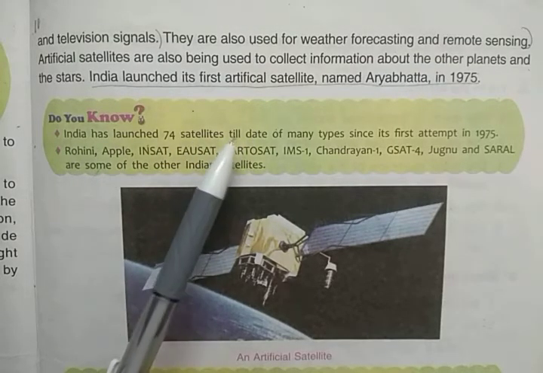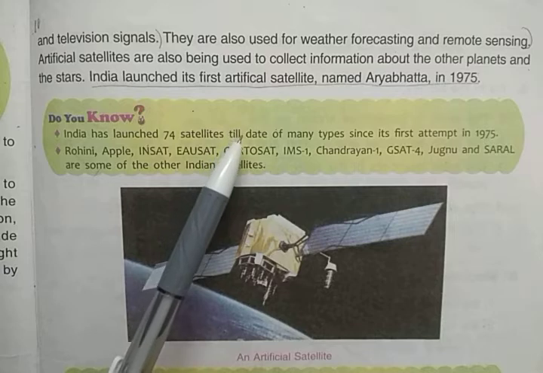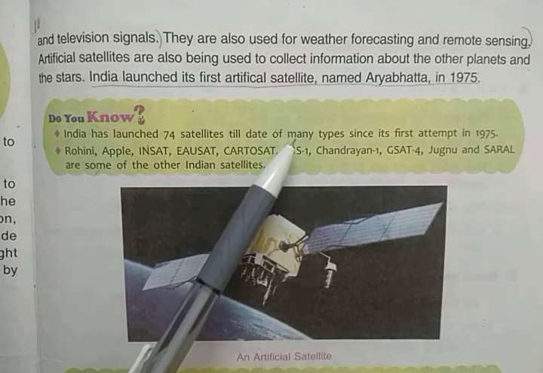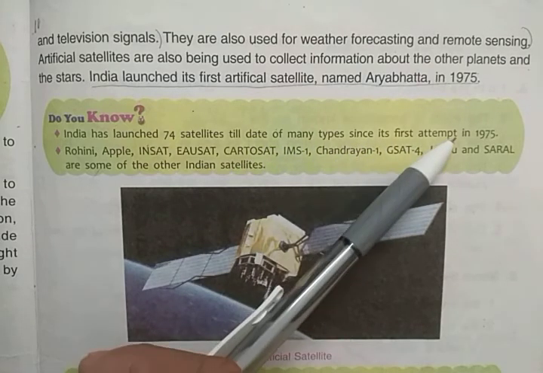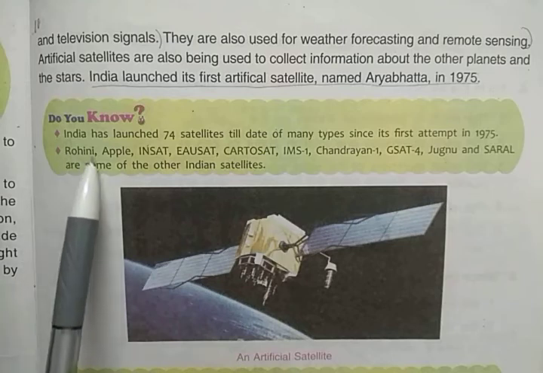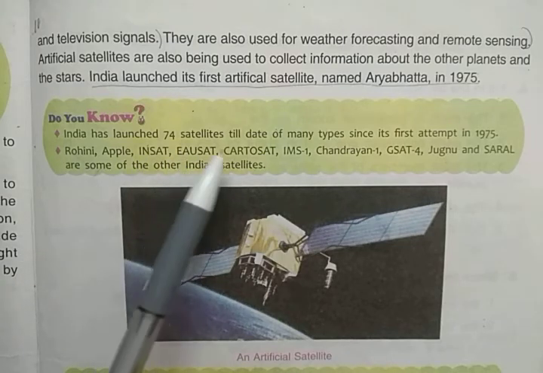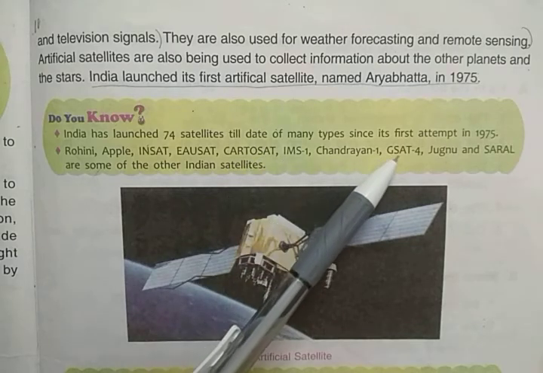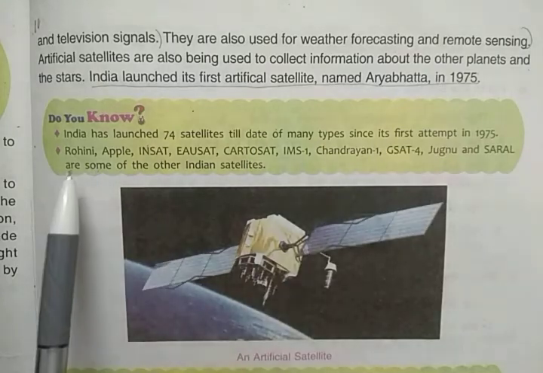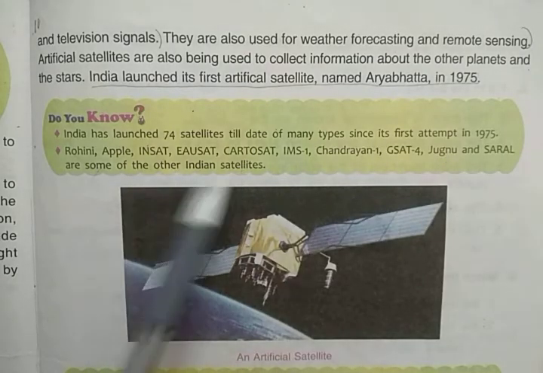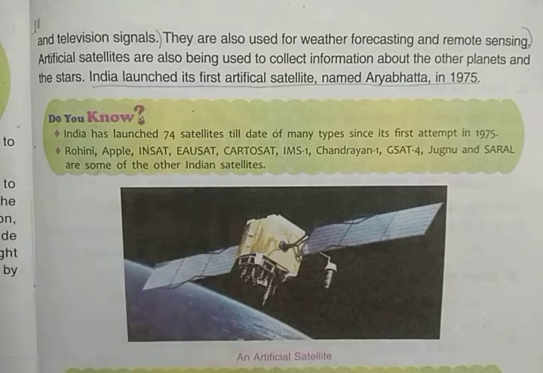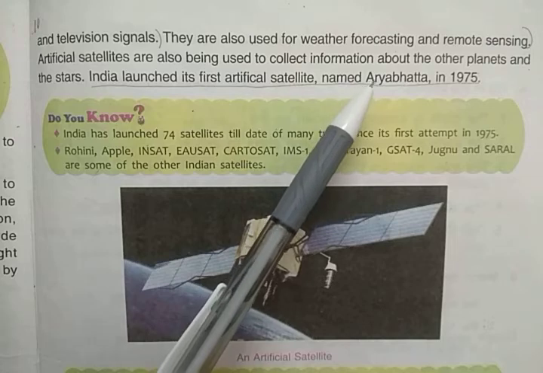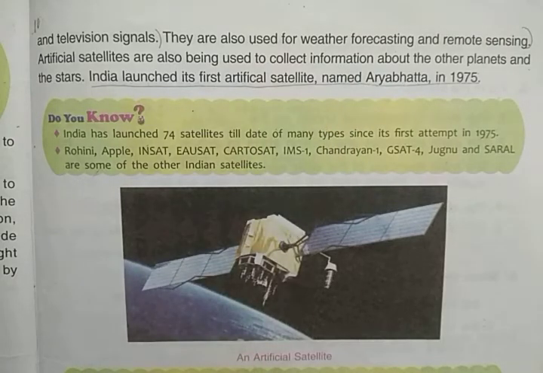So अब तो और भी ज़्यादा satellites launch हो चुके हैं because this is the old book. So India has launched 74 satellites till date of many types since the first attempt in 1975. Rohini, Apple, Insat, EOSat, Cartosat, IMS-1, Chandrayaan-1, GSAT-4, Jugnu, and Saral are some of the other Indian satellites. So these are the names of other Indian satellites, and the first artificial Indian satellite that was launched was Aryabhatta. ये आपको learn होना चाहिए, पता होना चाहिए.